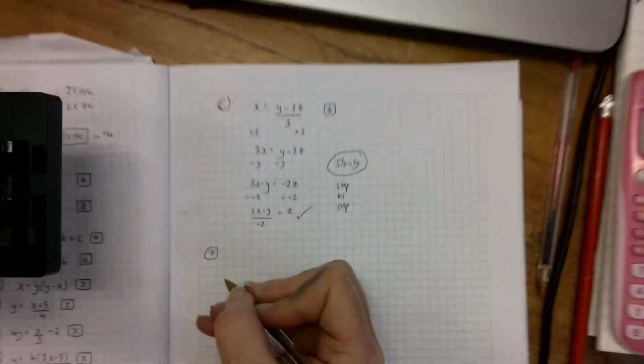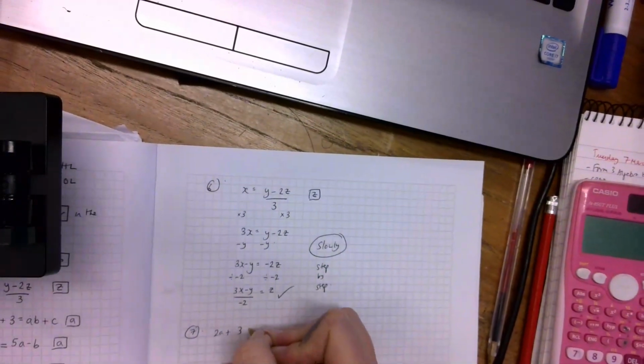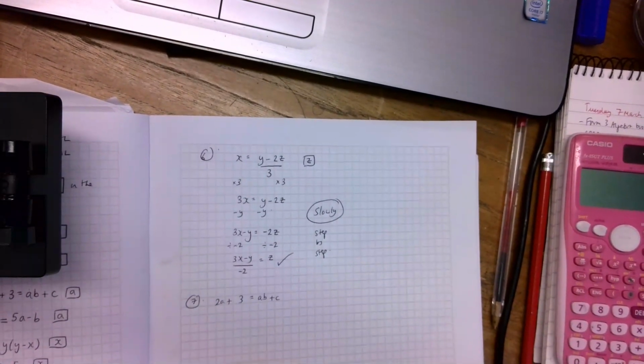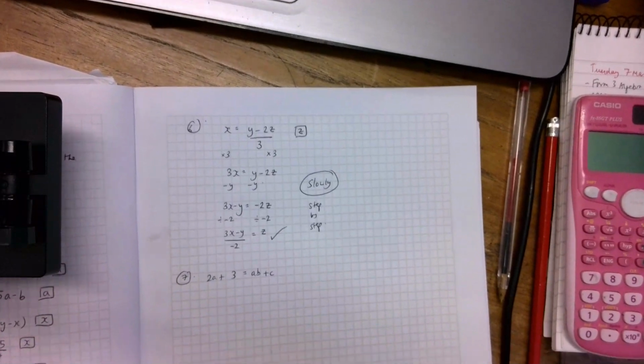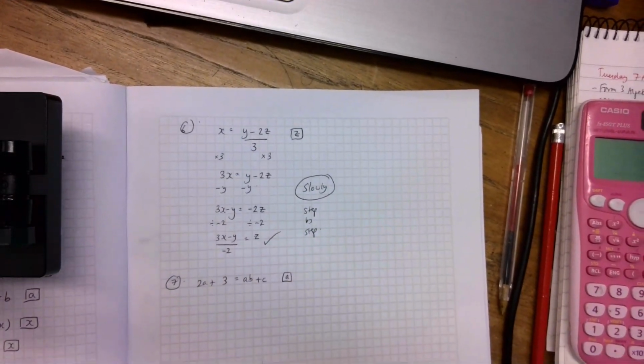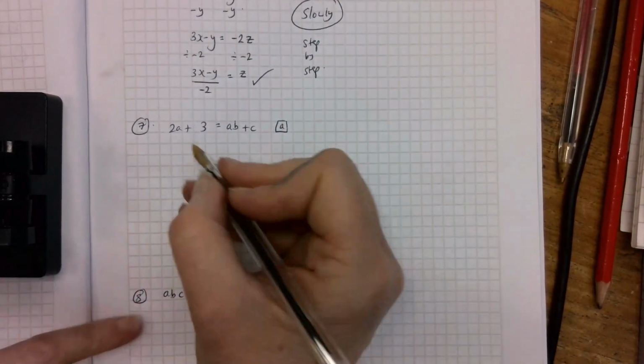Question 7. 2a plus 3, sorry, I have to lift this to write it down, is equal to ab plus c. That's going to be 7. 8 is going to be abc is equal to 5a minus b. Okay, and this one's going to be a, and this one's going to be a as well. Okay, sorry about that. Okay, so here we have 2a plus 3 is equal to ab plus c.